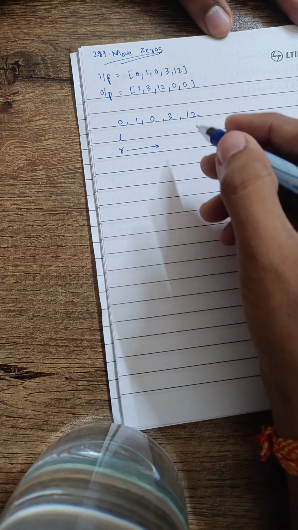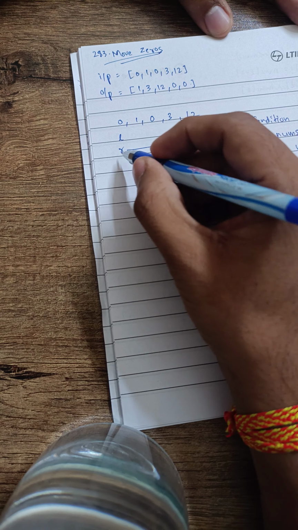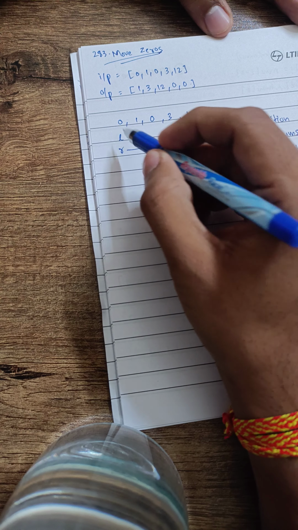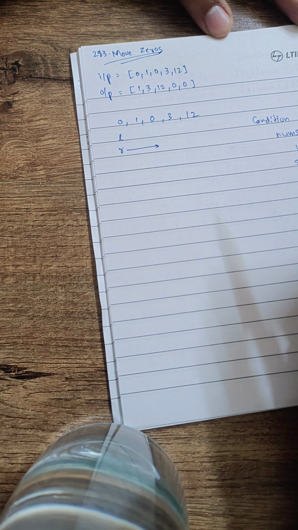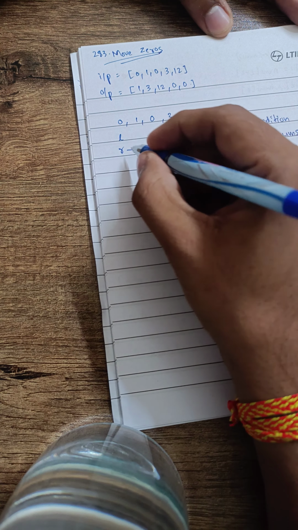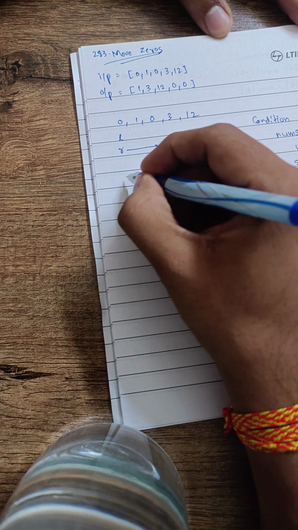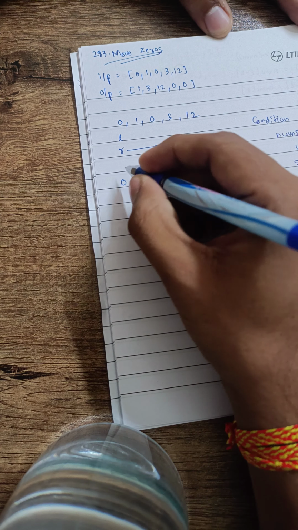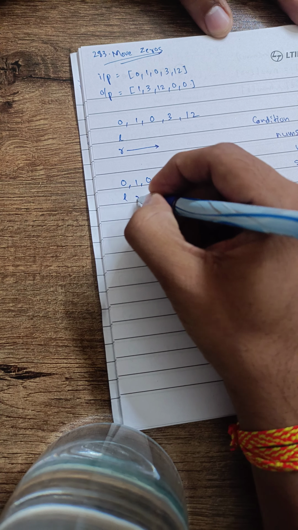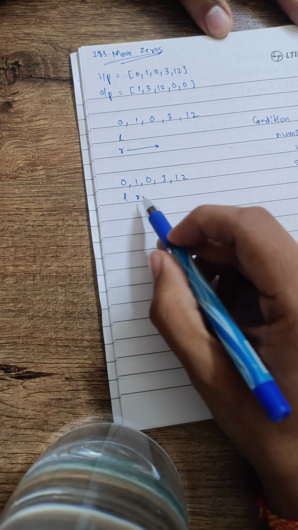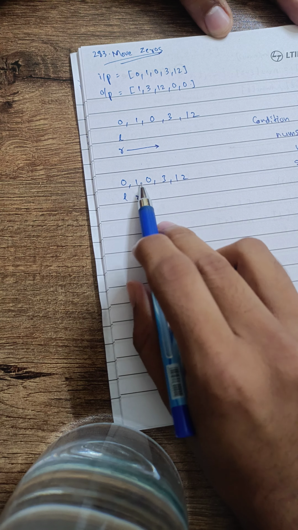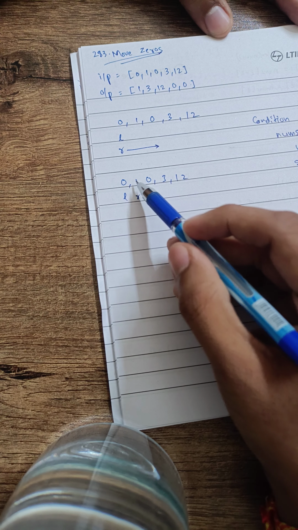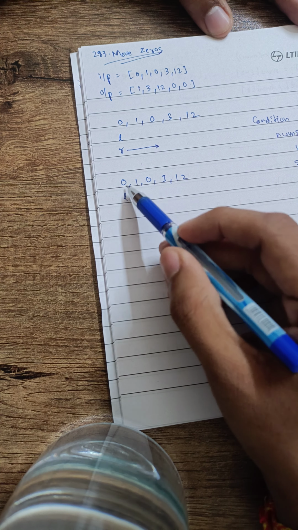So 0, 1, 0, 3, 12. Now I'll compare this R to see if it is 0 or not. It is 0, so what would I do? I would do nothing. I would move forward. Now it would be 0, 1, 0, 3, 12. This is my L, this is my R. Now I will check whether it is 0 or not 0. Non-zero. If it is non-zero, then I will swap it with L.